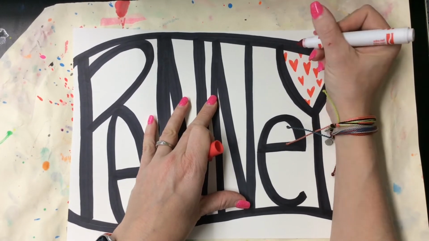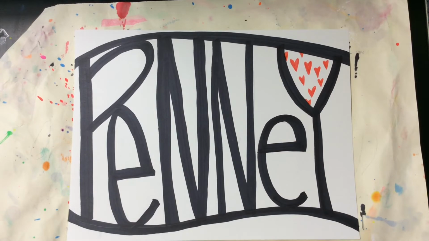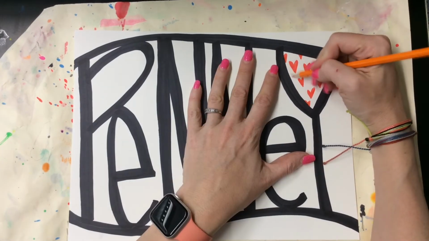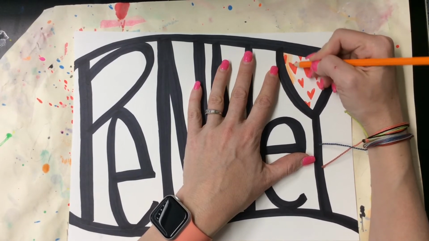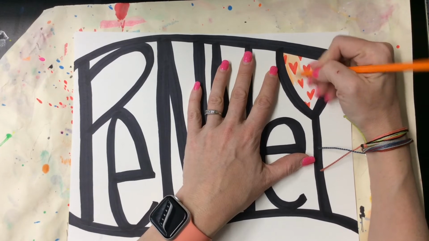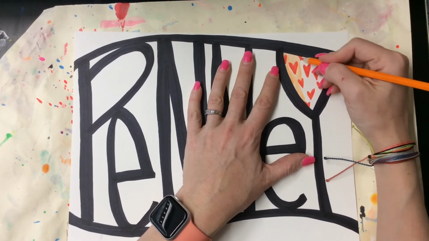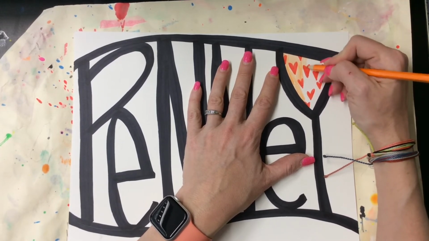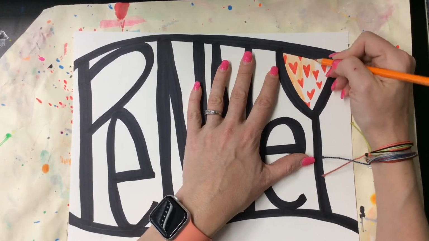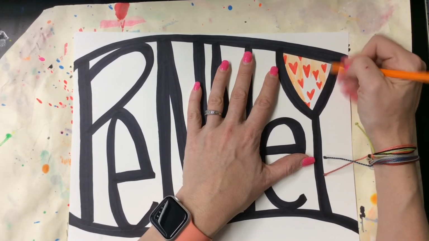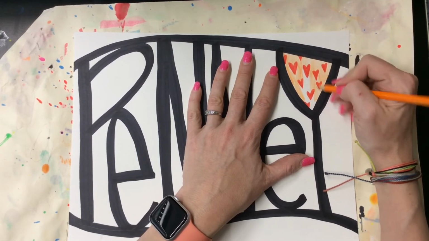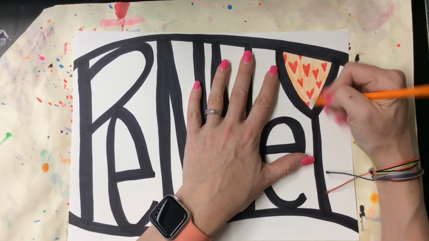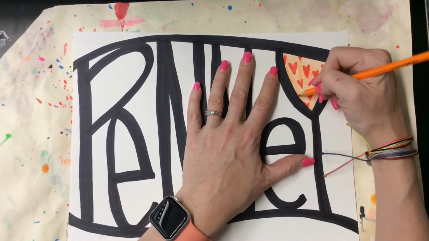Now, if I pick a color of colored pencil that's lighter than this red, we do want to fill it in very well, but we don't necessarily have to be super careful going around each heart, because the red will stand out against the colored pencil. Obviously, if I wanted to use a darker color, I'd have to trace around every heart. But you can see if you pick a color that's lighter than that bold marker you picked, you can just fill in your color with your colored pencil.